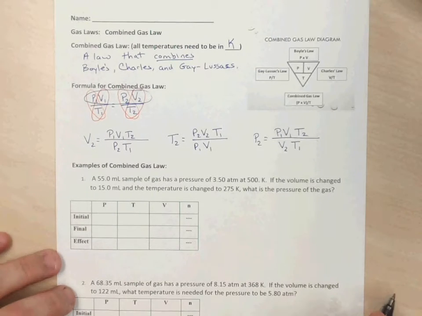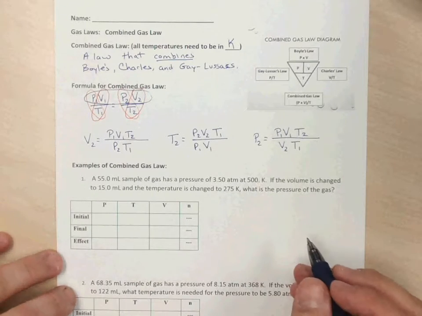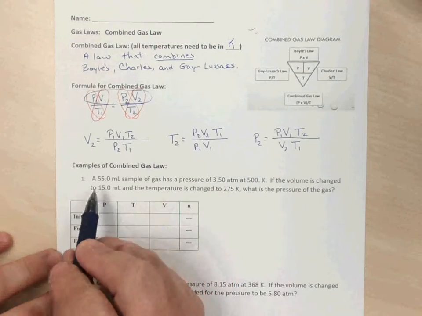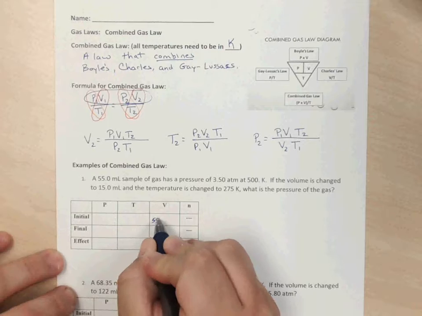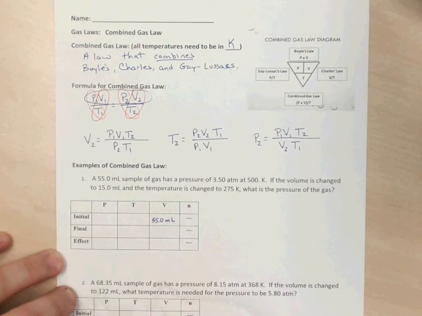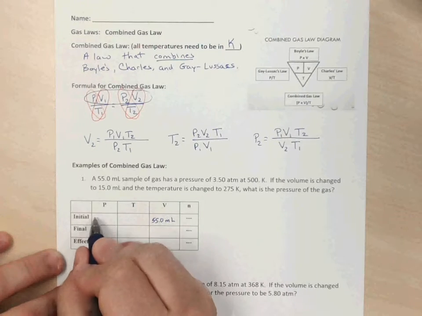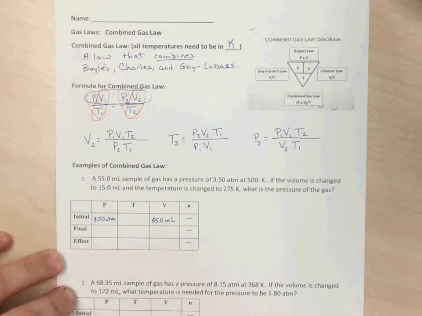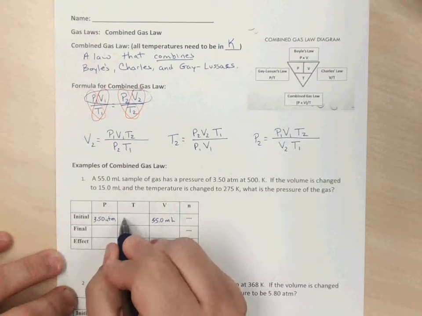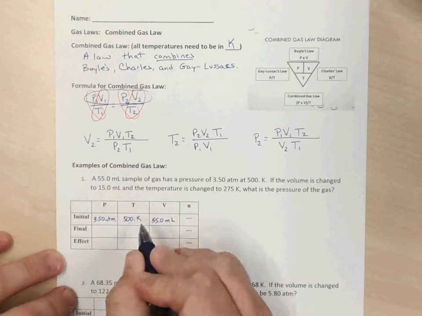All right, let's do a couple examples. It says a 55 milliliter sample, so that is volume. I'm going to put that in my volume column. It has a pressure of 3.5 atmospheres at a temperature of 500 Kelvin, which is my temperature.